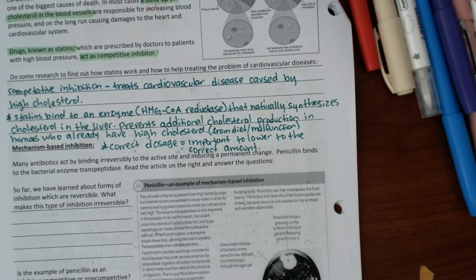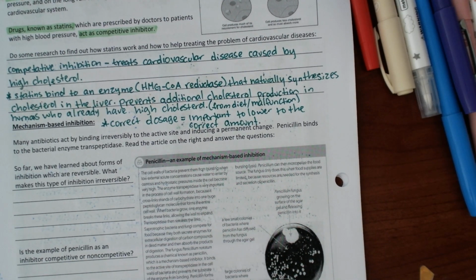Alrighty. Bump it up. Now we'll look at mechanism-based inhibition. This is not non-competitive inhibition, but I don't want to make it green too.